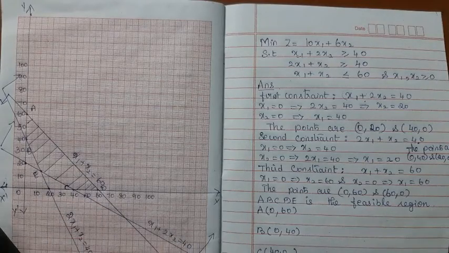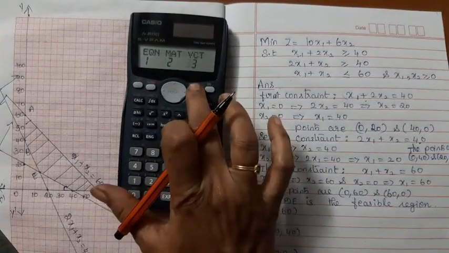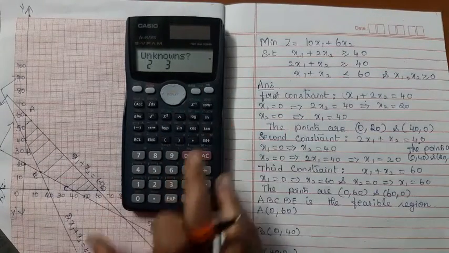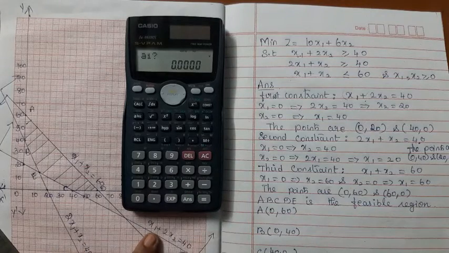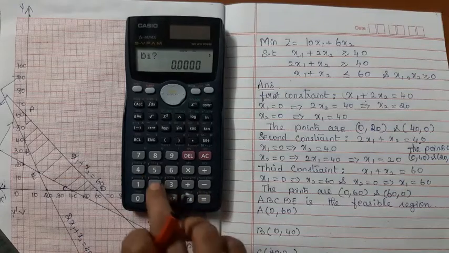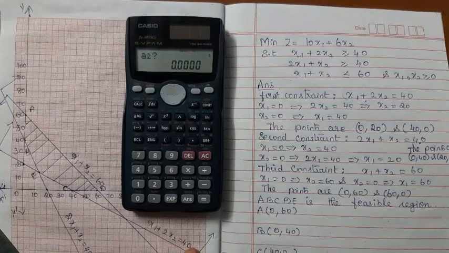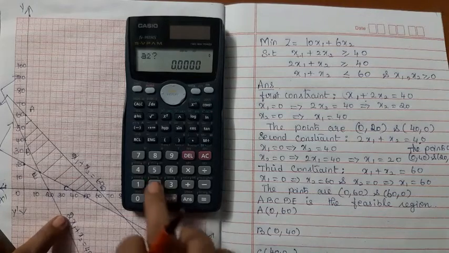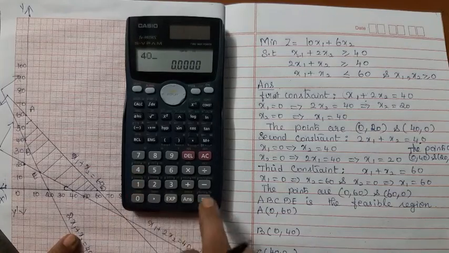To find E, we have two unknowns. For one line the coefficient of x1 is 1, x2 is 2, and the term on the right is 40. For the other, A2 is 2, B2 is 1, C2 is 40.